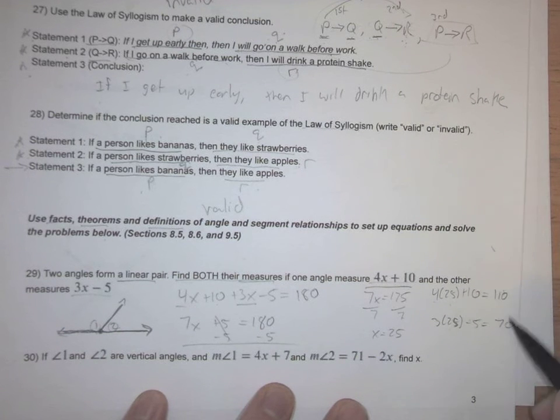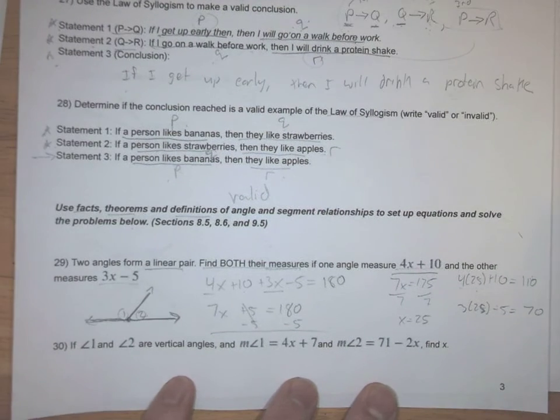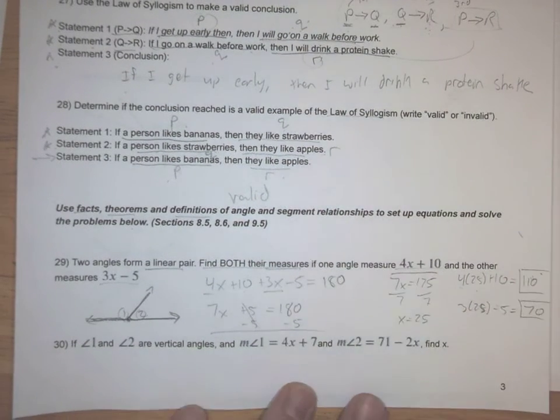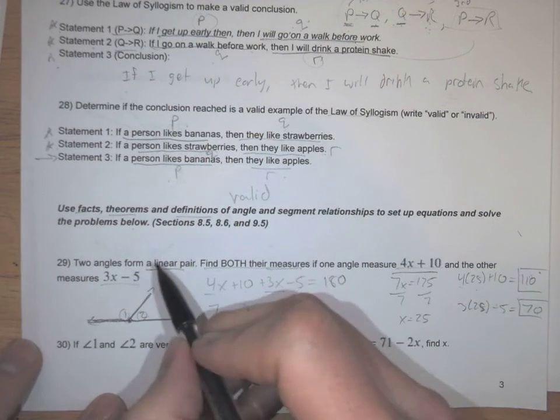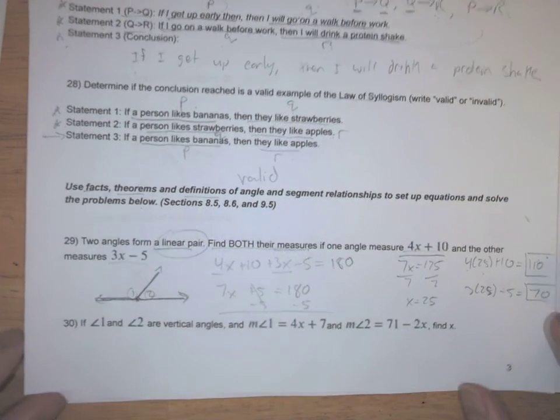So these two angles right here, notice that they add up to 180. They're supplementary. Well, they should, because they are a linear pair. So here are our two angle measures. So this is huge. Knowing facts about linear pairs is going to be an important part of this chapter. It's an important key concept.